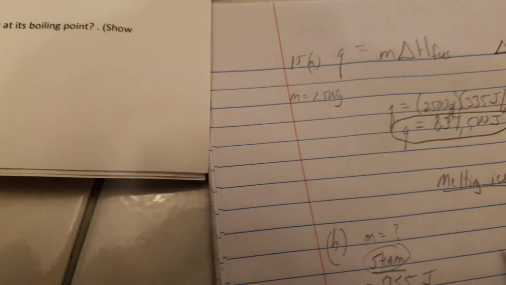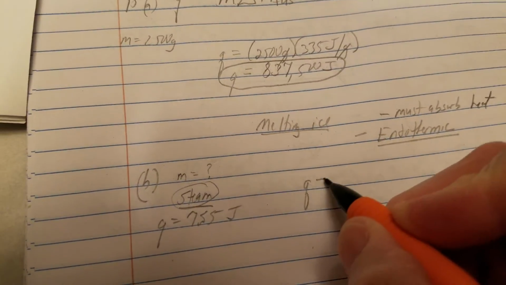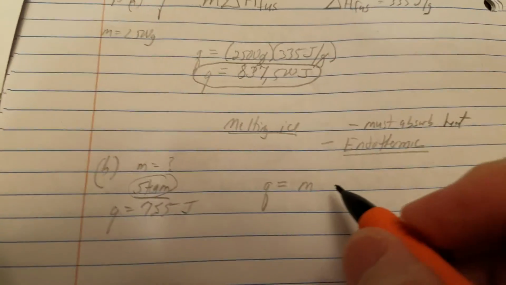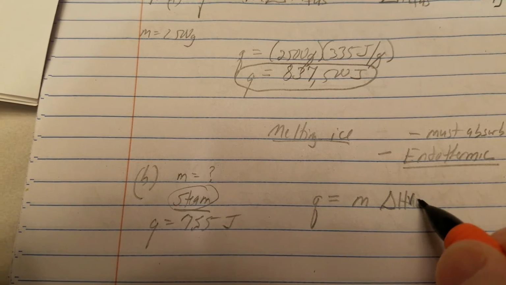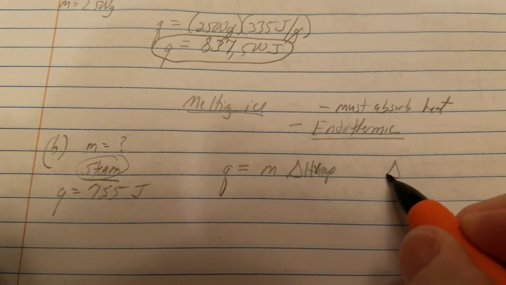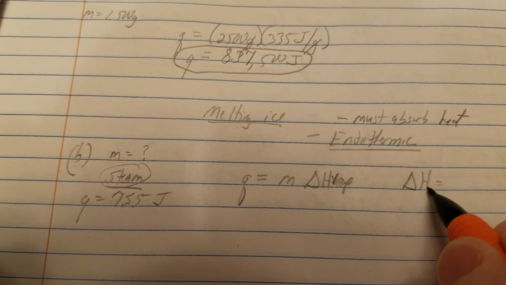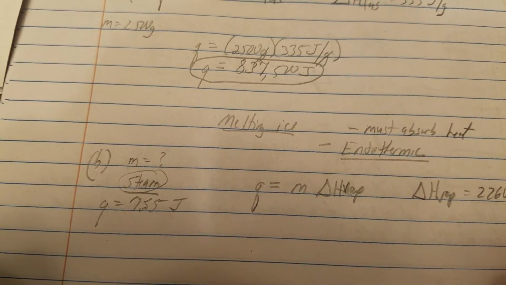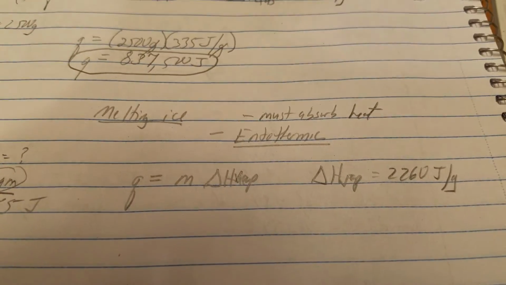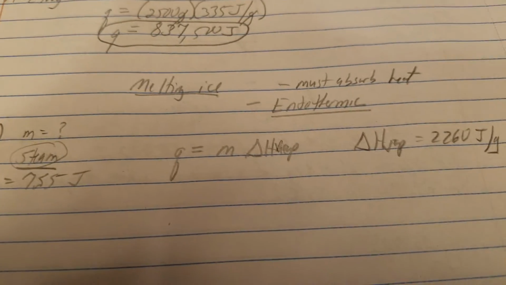So again, our formulas are going to be a little different this time. It'll be Q is equal to our mass times our heat of vaporization. And for water, this value for heat of vaporization is 2,260 joules per gram. And again, it's kind of rounded from what you might look up in a textbook. It just makes it easier to learn.